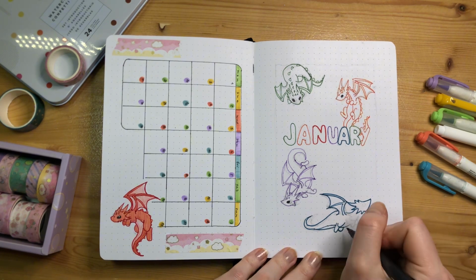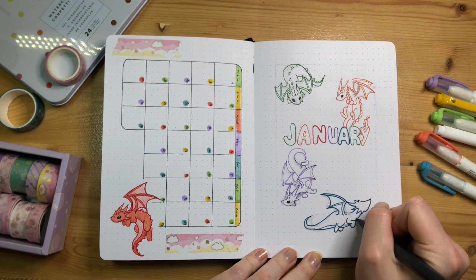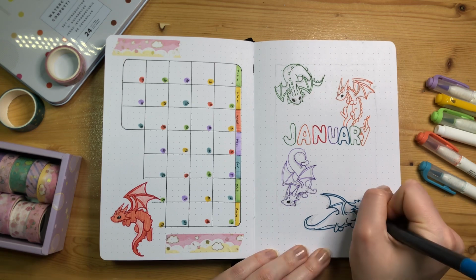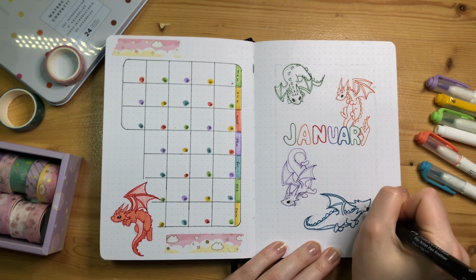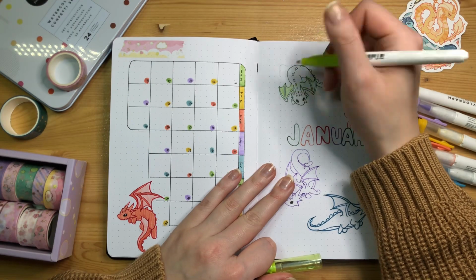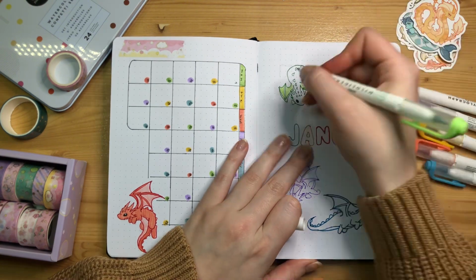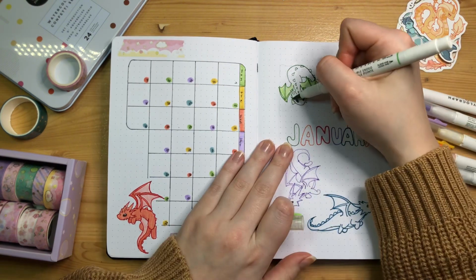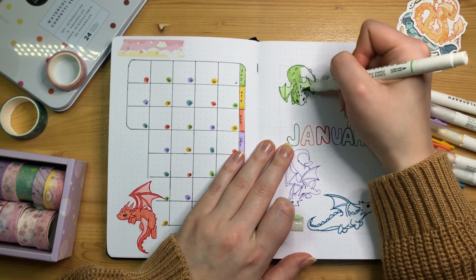So 3 for each dragon, and then I only used a black fine liner for all the lines, or when I was writing something, like the numbers or days of the week and stuff like that. So I kept it pretty simple, and I'm gonna use this one illustration for the entire month.